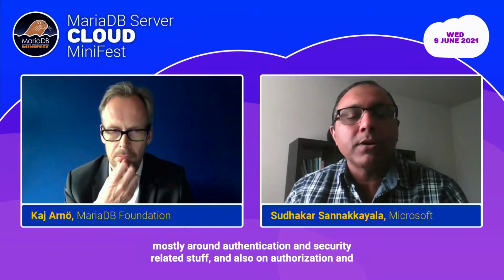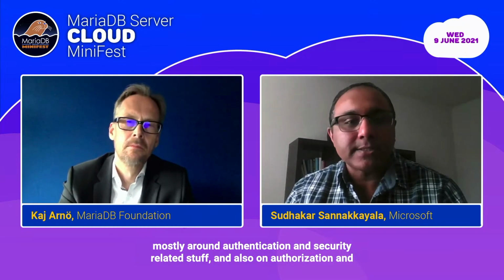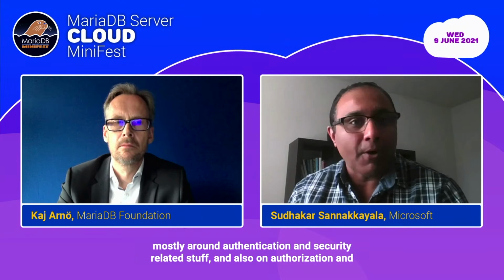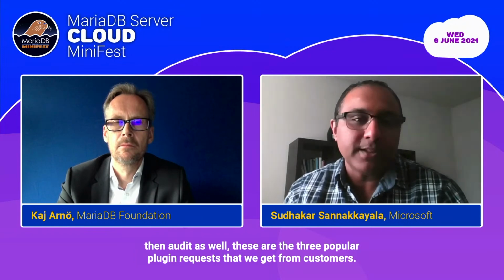But you're right though. I think the most popular plugin requests that we get are mostly around authentication and security related stuff, and also on authorization and then audit as well. Those are the three popular plugin requests that we get from customers.